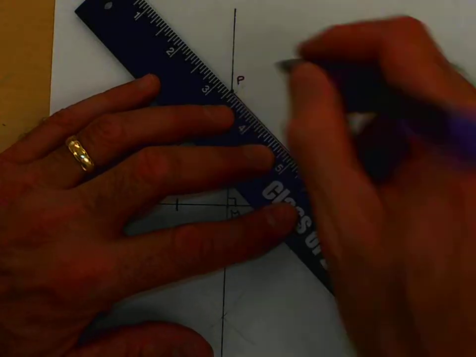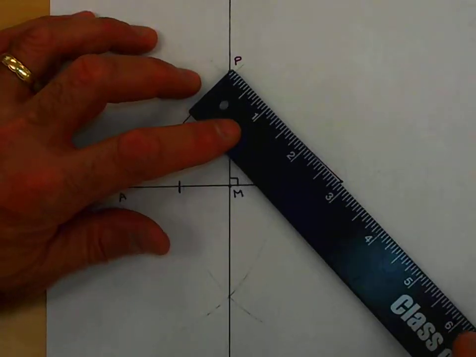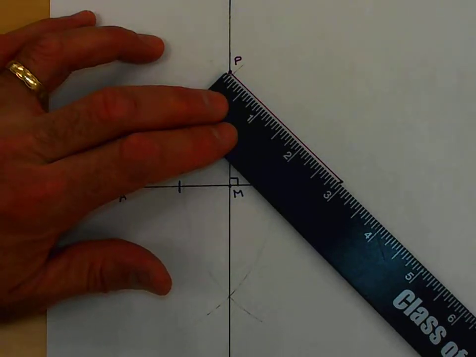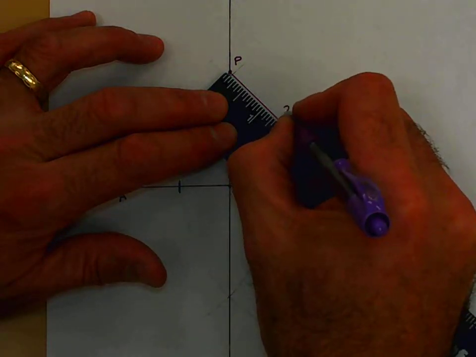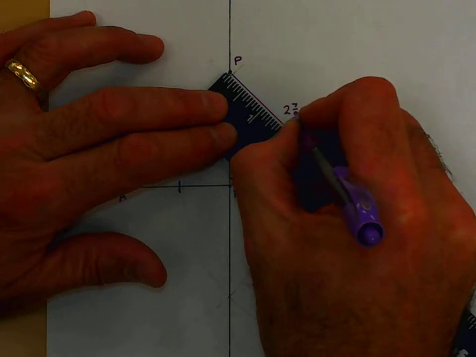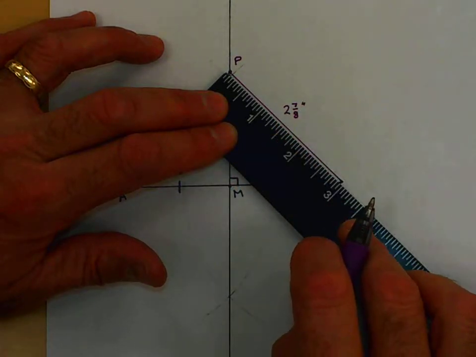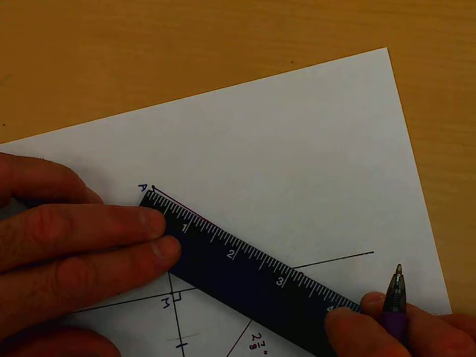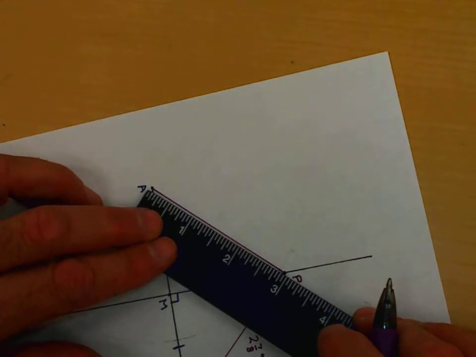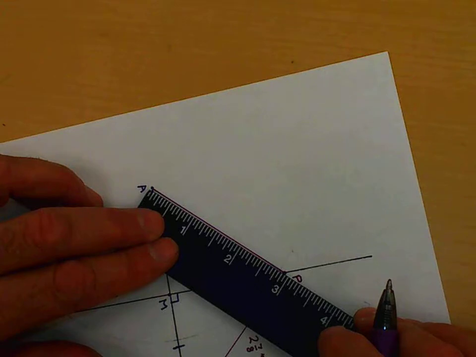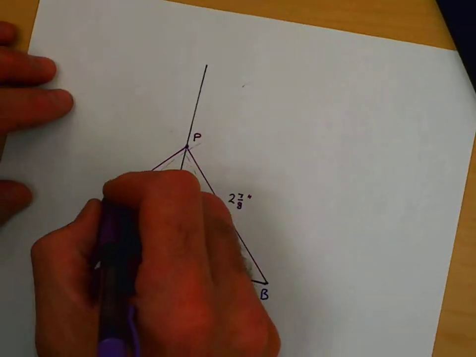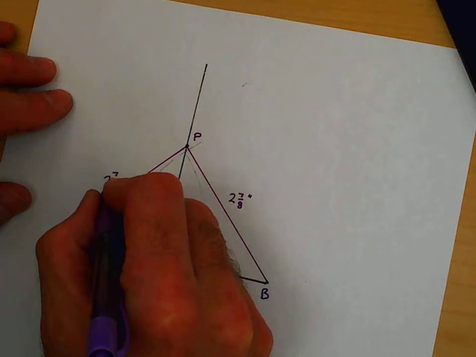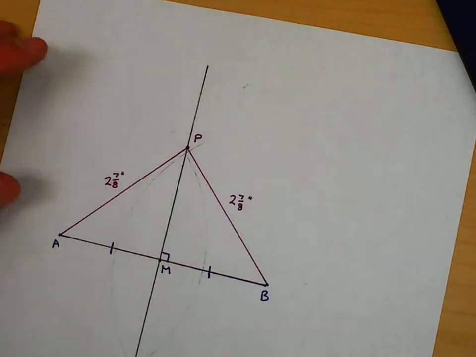Connect P to the endpoints. And then look at how long is that. That looks like it's about 2 7/8, between 2 and 7, about 2 7/8. So I would say that's 2 7/8 inches long. And then if I look at this, I get this to be 2 7/8 as well. So sure enough, it's appearing as though that worked for that point.